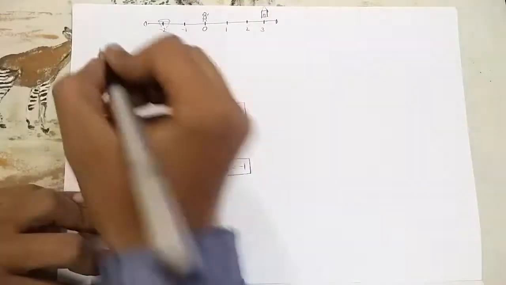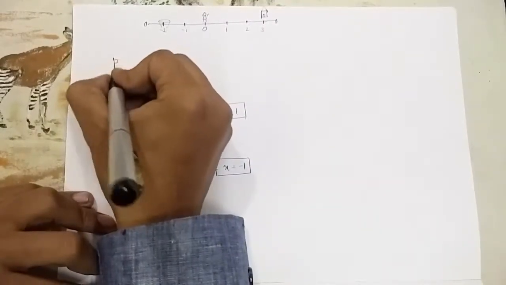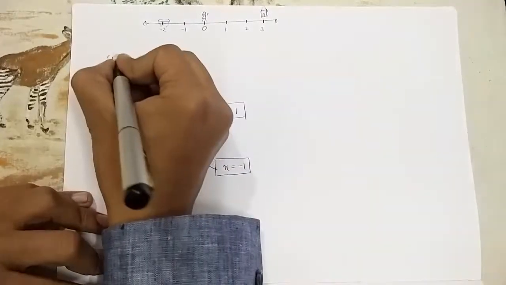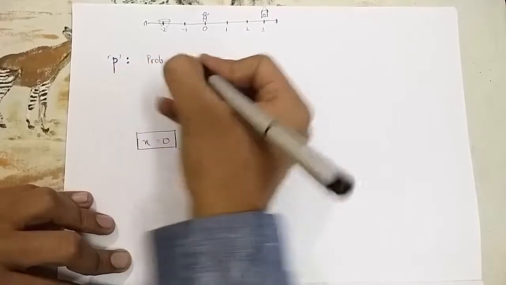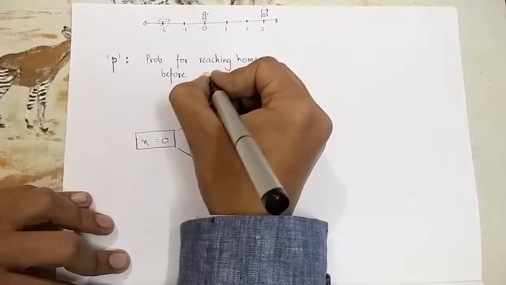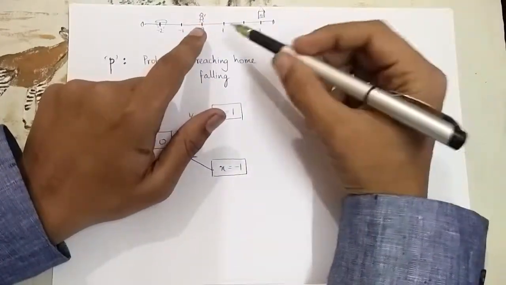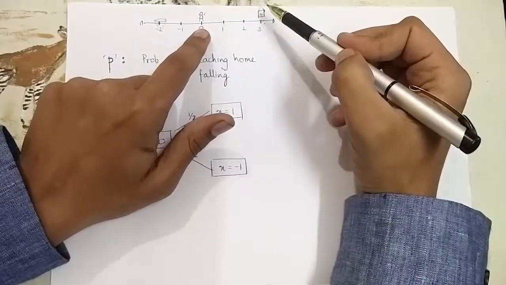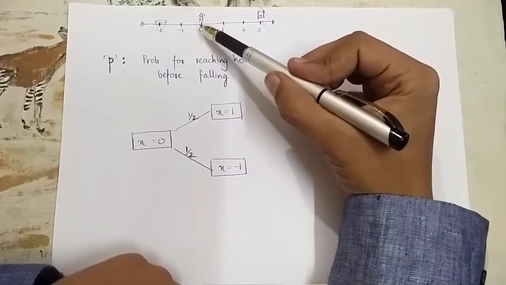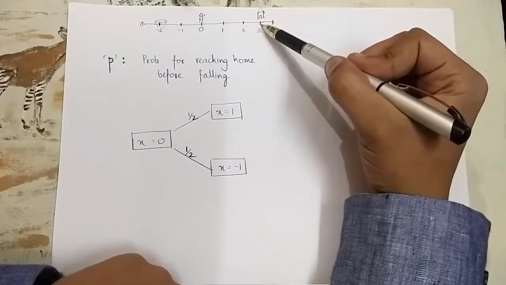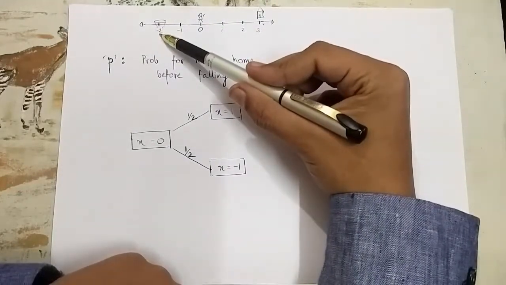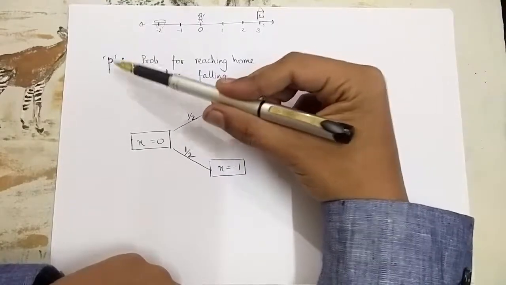Now let's define the question asked, and that is, let's define P as the probability of him reaching home before falling into the pit. Let's try and rephrase that. That is the probability of reaching x = 3 before reaching x = -2. That is the probability of moving a net of 3 units in this direction before moving a net of 2 units in that direction. That is P, our final probability that we have to find.